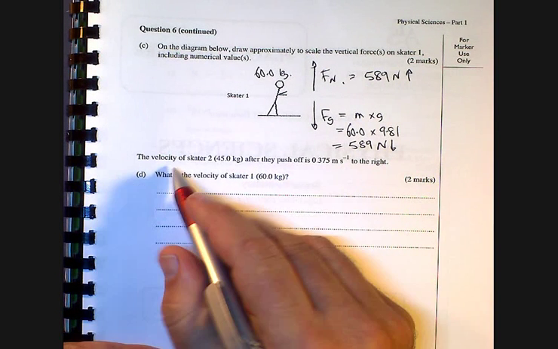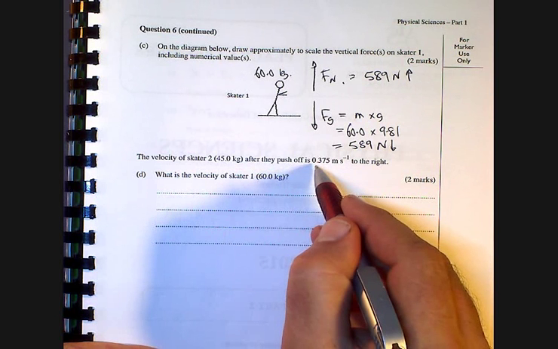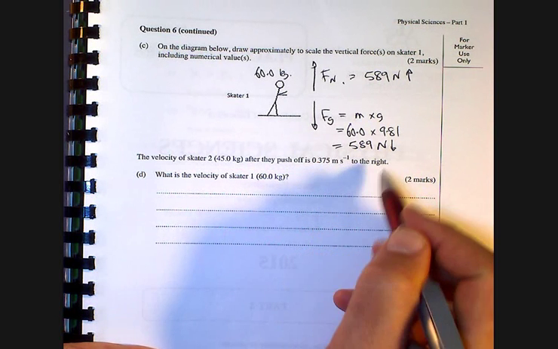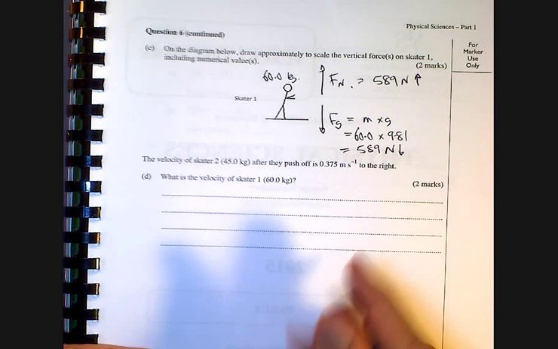The velocity of skater 2 after they push off is 0.375 meters per second to the right. What is the velocity of skater 1? Okay, well, we have them here.